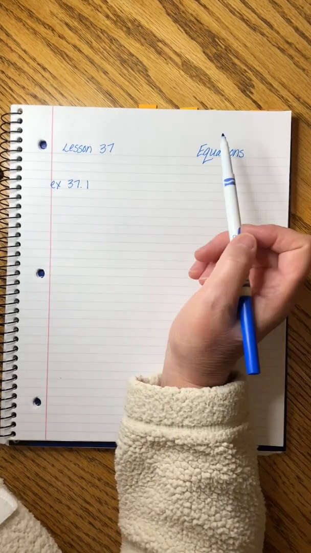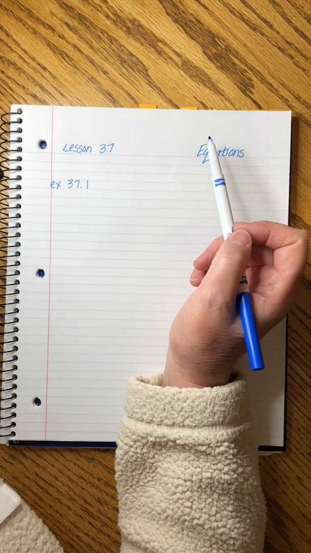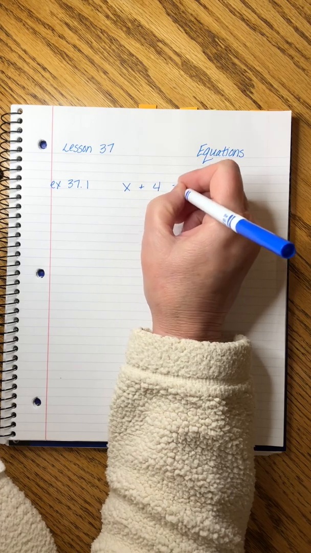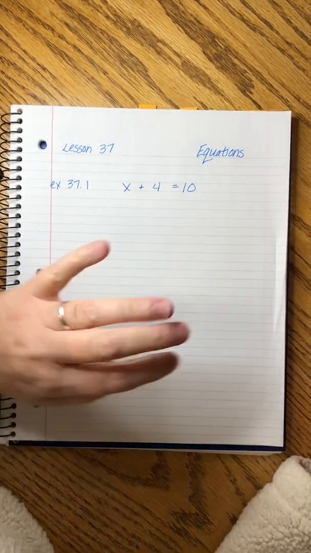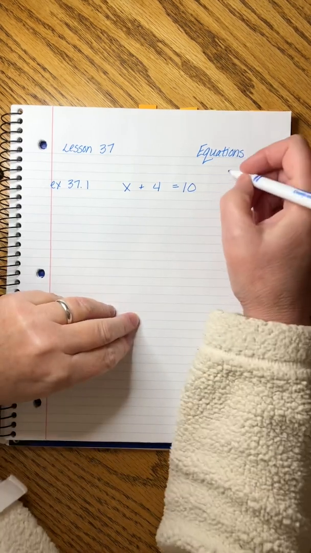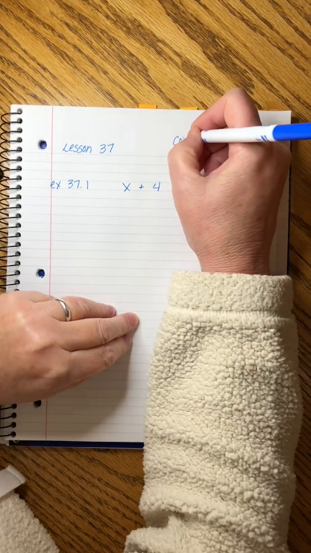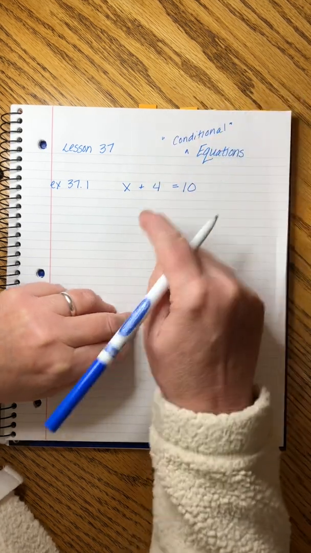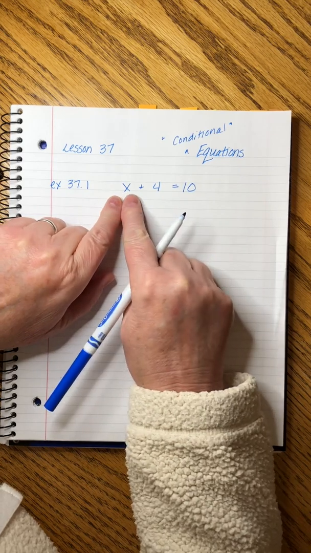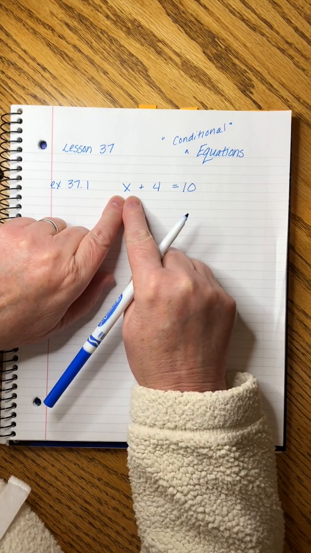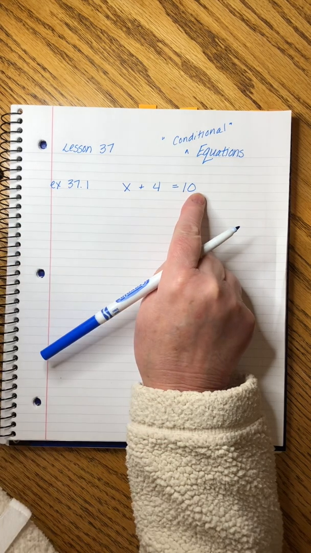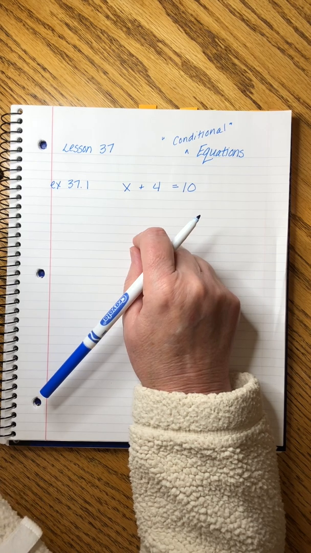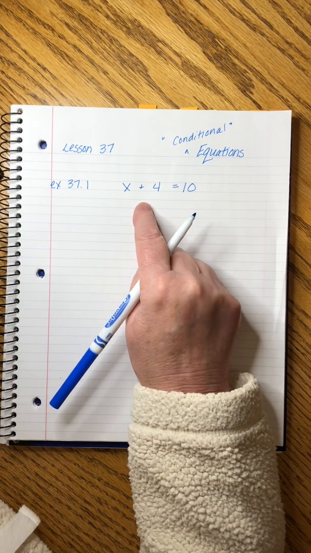Lesson 37, we're going to review equations, what they mean and what they do. Let's put one in front of us. X plus 4 equals 10. This is what's called a conditional equation. Technically, we can add that word there because this will be true depending on what value we choose for x. If we choose 2 for x, it's not going to work, is it? If we choose 47 for x, that's not going to work. There's only one number that's going to make this true.